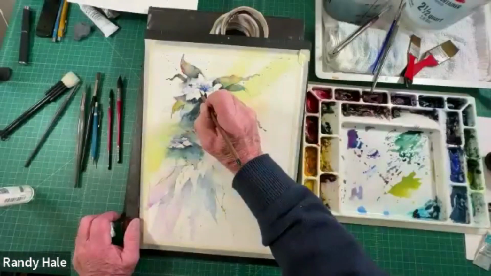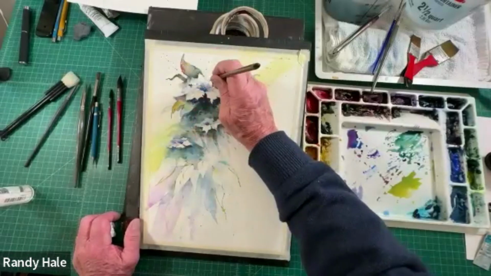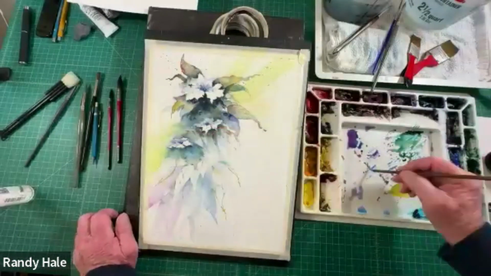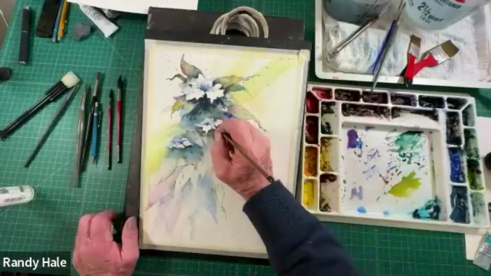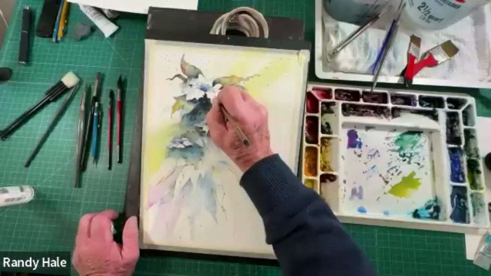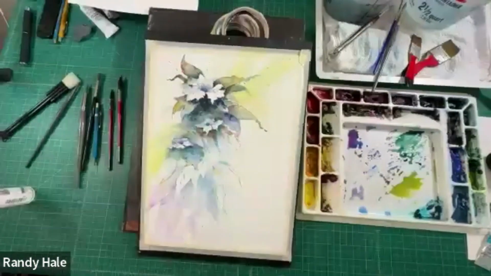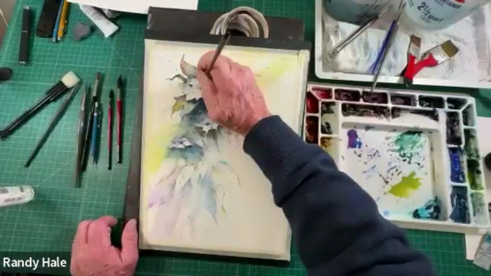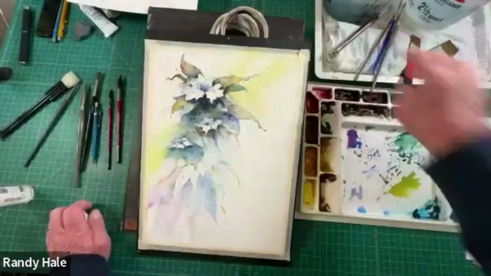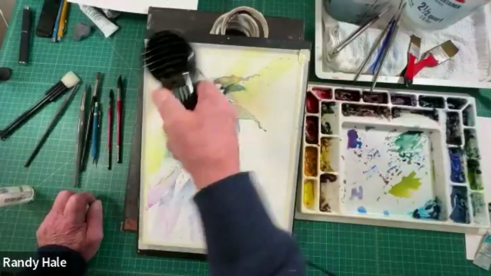And I can actually drag some of that wet paint up into the blossoms to create little veining that you would normally see in this type of a blossom. Makes it kind of fun. All right, now we'll try again. We'll make sure that's dry before we try to introduce any of the light.